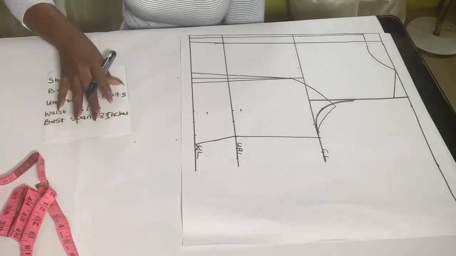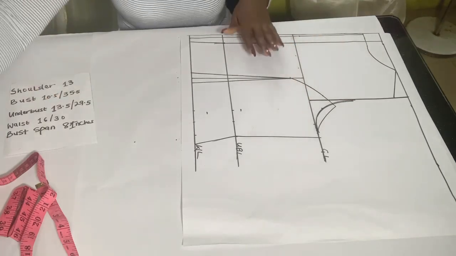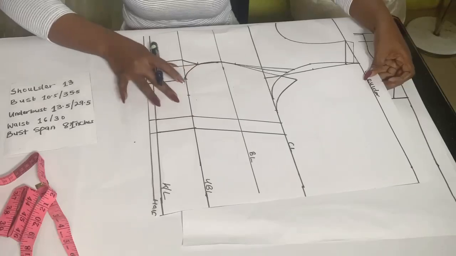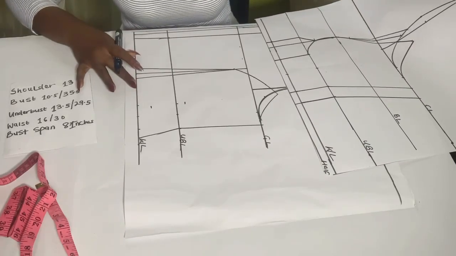That is how to draft the princess for the back. It's not as wide as that of the front because we have our bust in front here. So okay, you can see that. You can see it's a little bit different from that of the back.